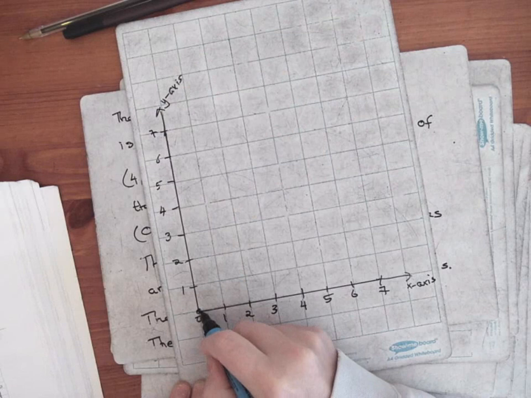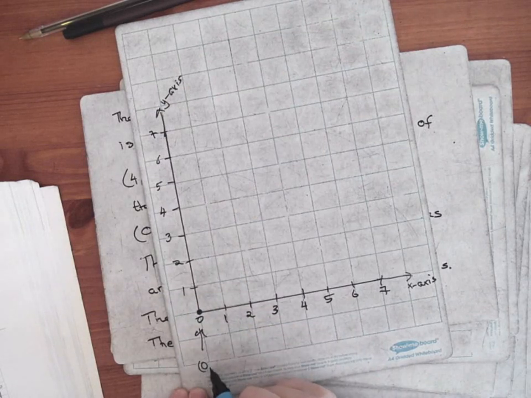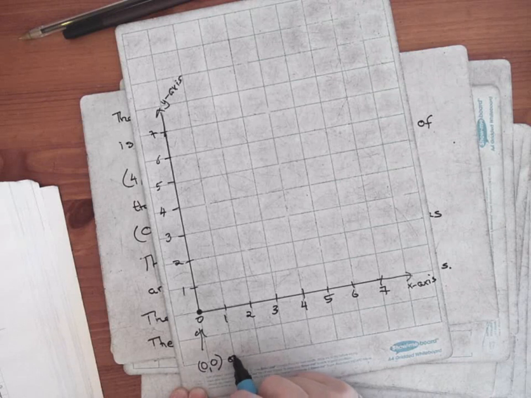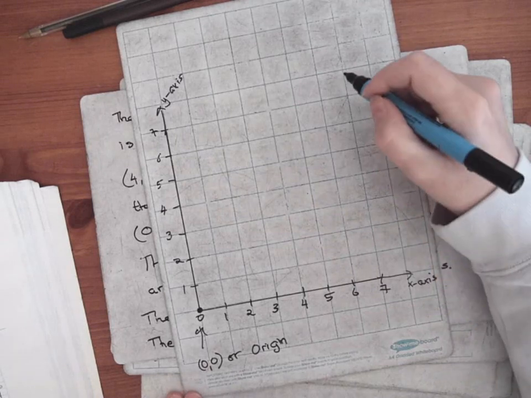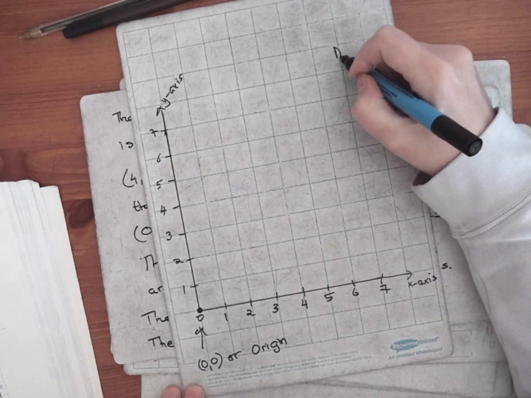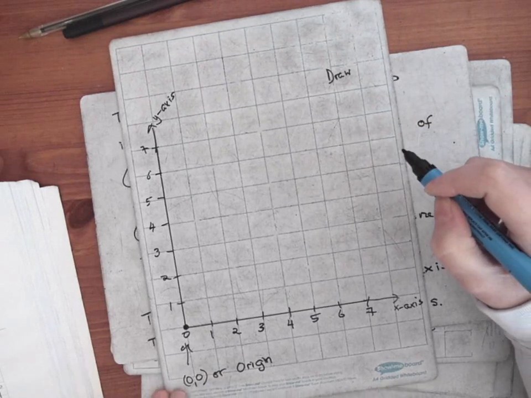And this point here, girls, is the point 0, 0, or sometimes they call it the origin, okay, where it all begins. Okay, so what we're going to learn today is, right, can we draw points and can we name points? Okay, so I'm going to draw a few first. Okay, so if you just listen, you don't actually really need to take this down at all.